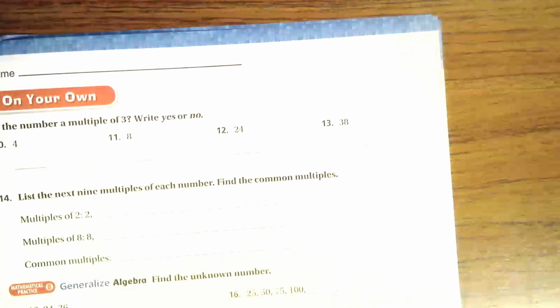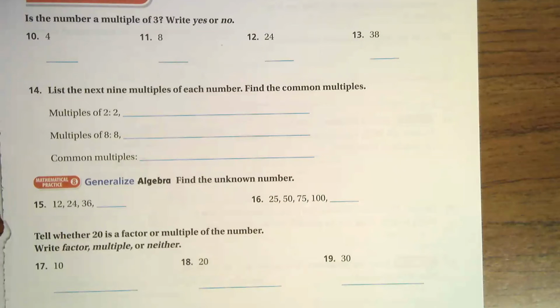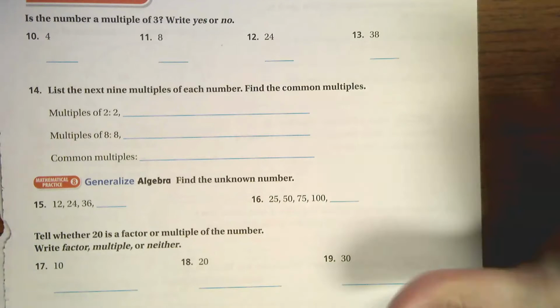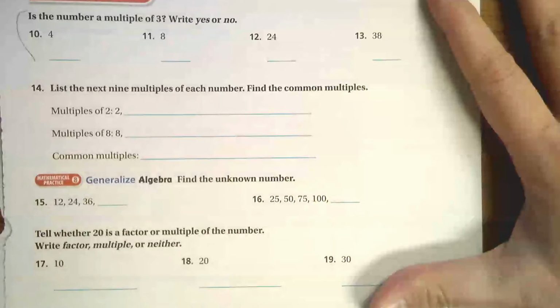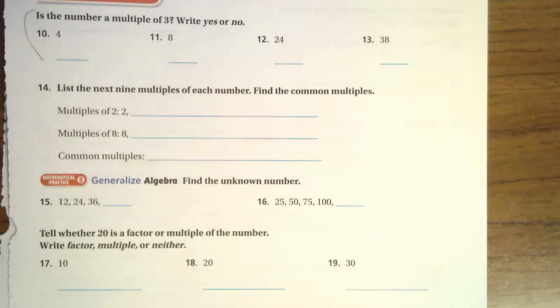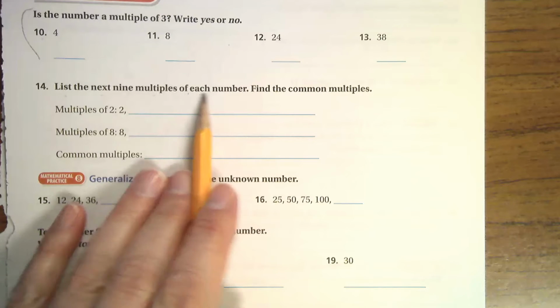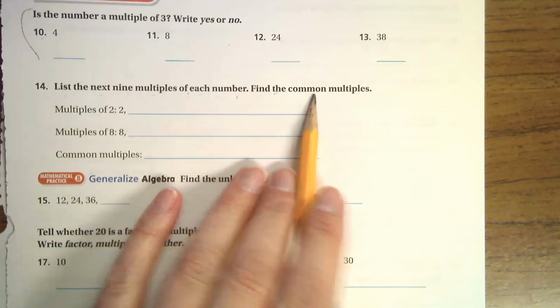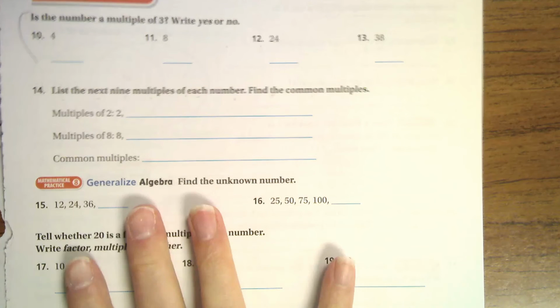Turn the page. You're now on your own. But before you get started, we're going to do some of this together. I'm going to leave 10, 11, 12, 13 for you to do on your own and come back and check your answers. Let's do 14 together. It says list the 9 multiples of each number. Find the common multiples. So we need to find common multiples to these as well.